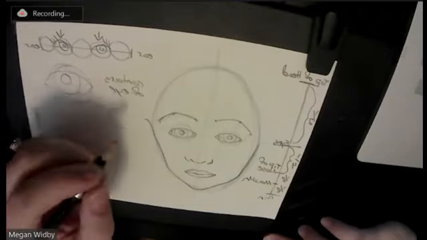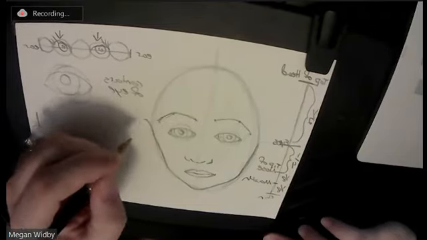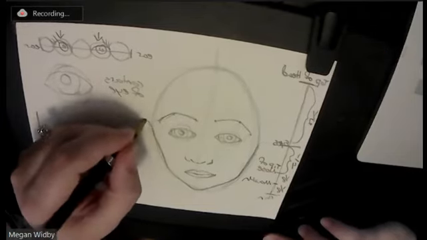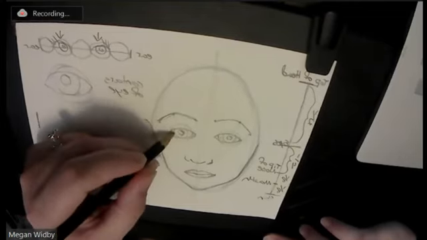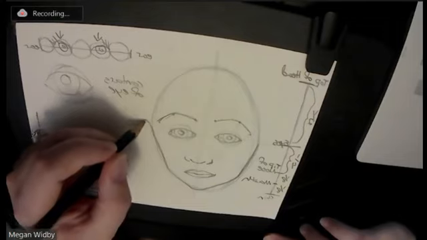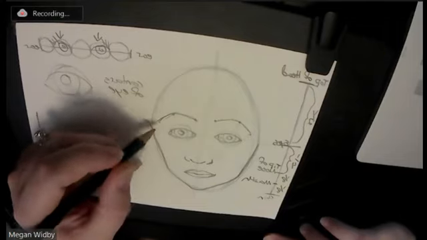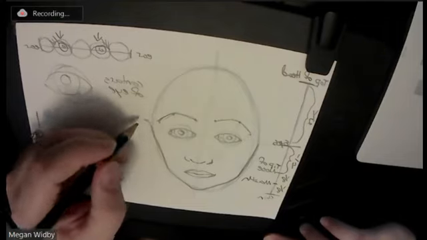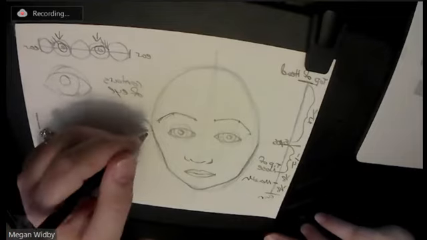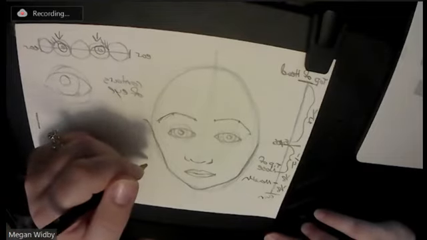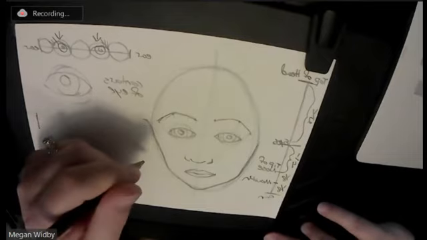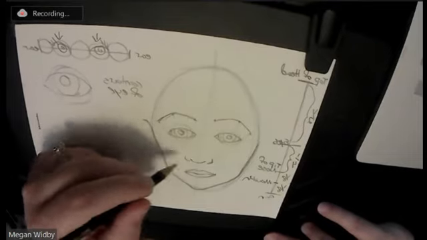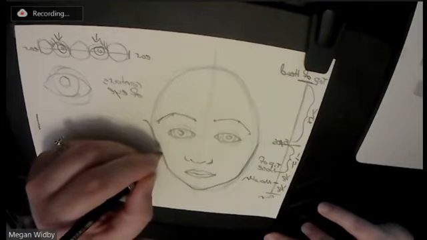So for the sake of example, this person's going to end up with some kind of Dumbo the elephant ears, but that's fine. So they connect to the head in line with your eye, and the top part is in line with the very edge of your eyebrow. And then the bottom of your ear lobe is going to be in line with your nose usually.